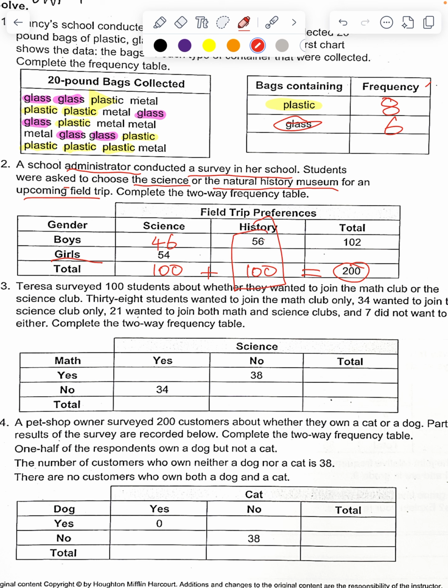Okay, now look at here. 56 add a number equals 100. So what should be that number? We use 100 subtract 56. That should be 44. So I'm going to put 44 here.